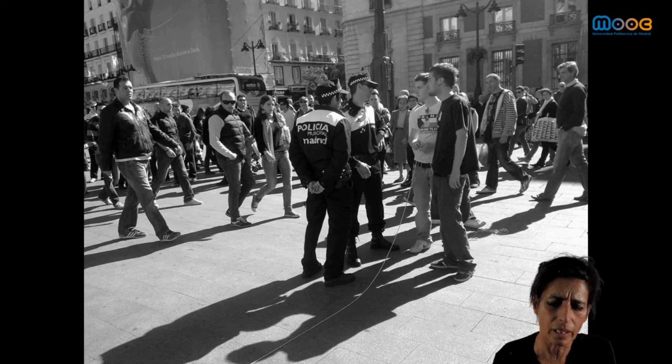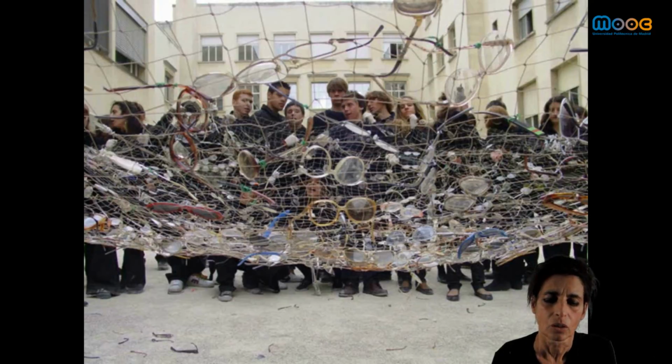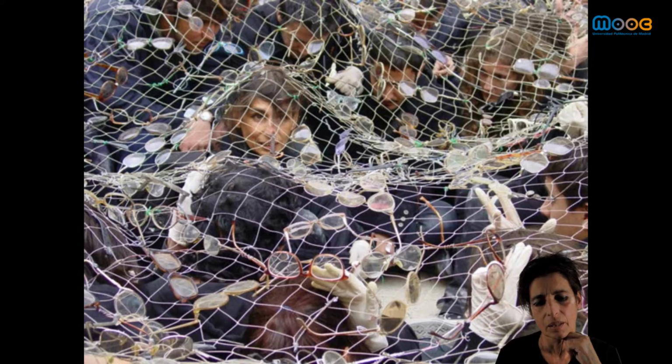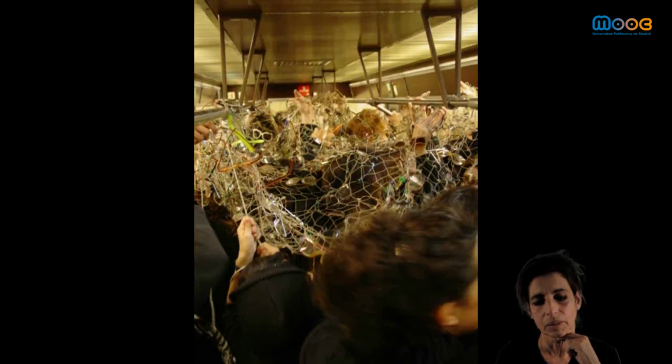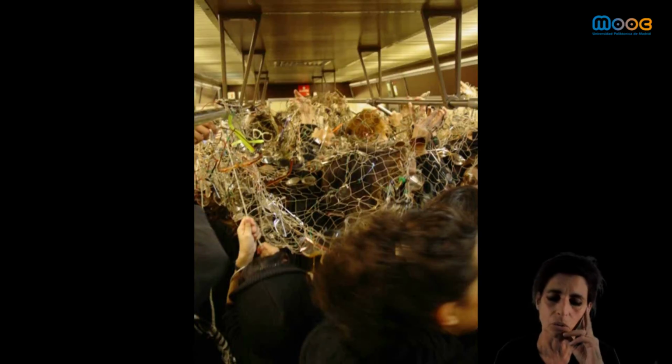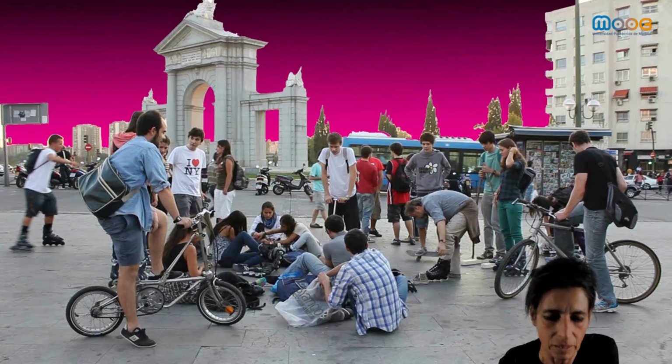We joined, we collected a lot of glasses, and with this net of glasses, we moved into the city, there on the bridge, on the tube. Well, a lot of cases, as you can see. This is a very important one because it was very relevant and significant in the city of Madrid.